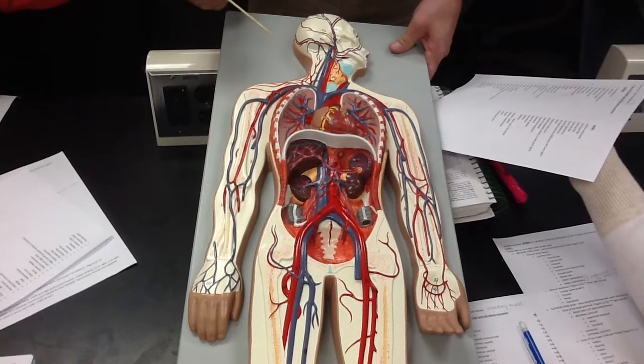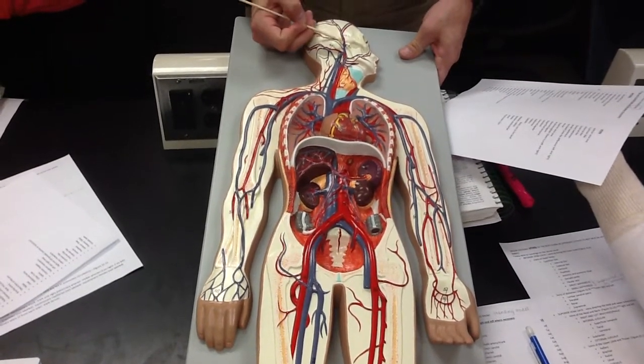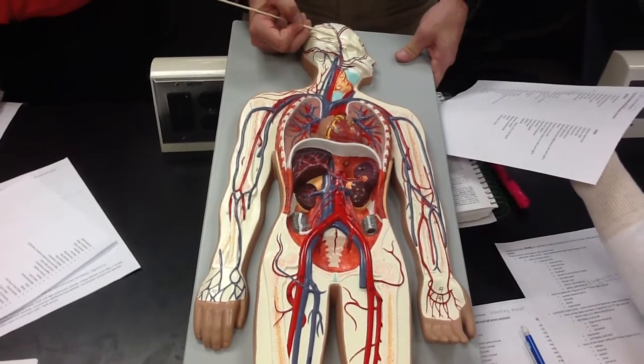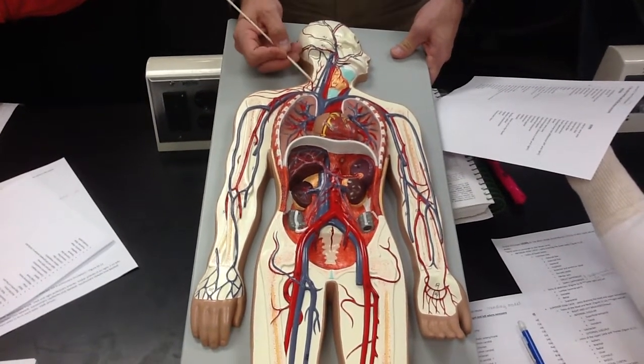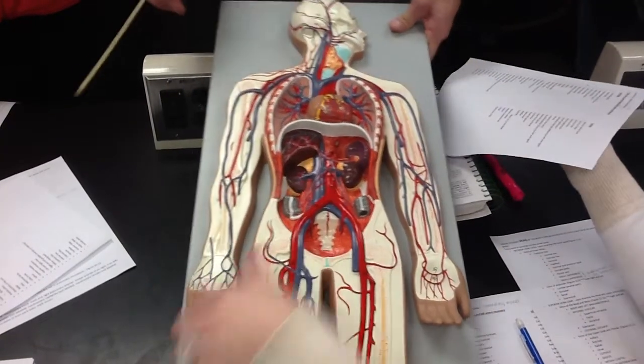Superficial temporal. Well, there's the superficial temporal artery. You can find the vein running right along with it, sort of coming off this external jugular vein. Oops.